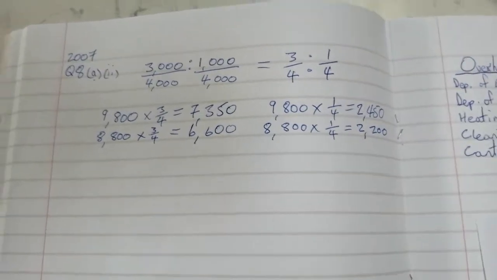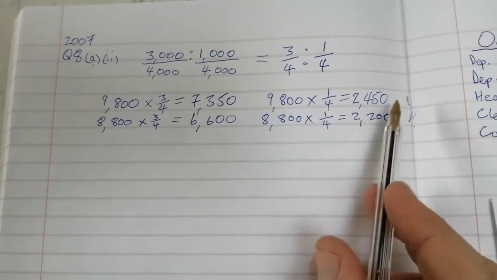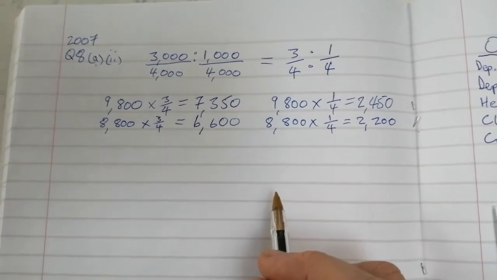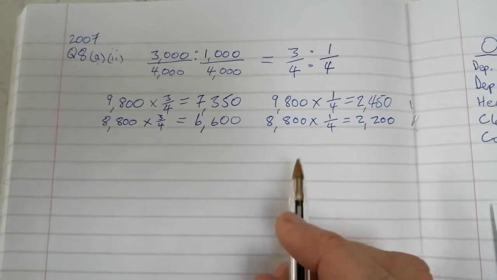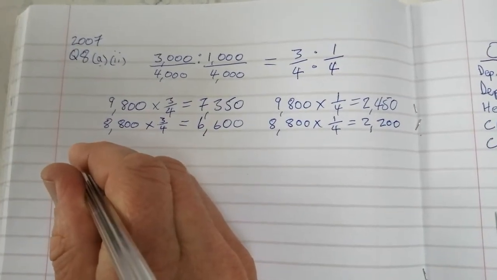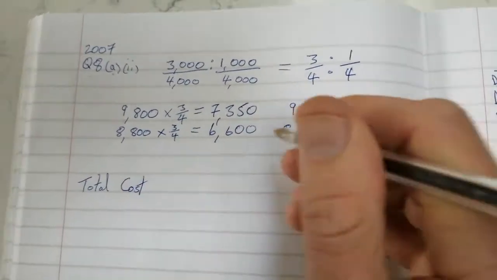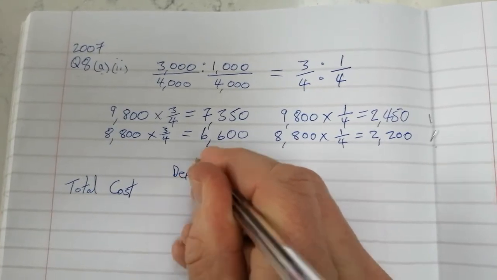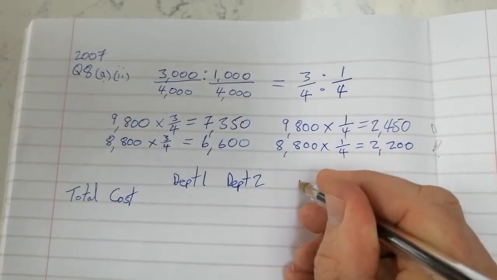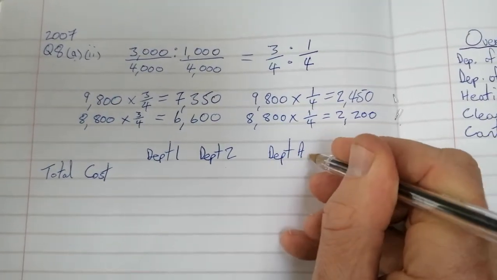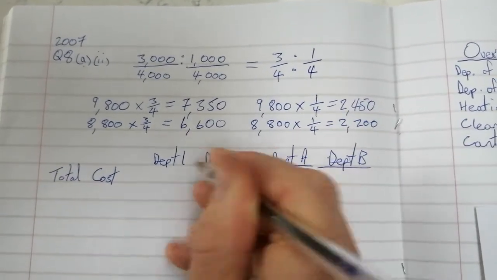Those are the actual figures. How we tend to write it out, and again, you're really just getting the marks for the figures, so if you write it in a slightly different way, it really doesn't matter, as long as it illustrates exactly what you've done and where the figures are going. So here's one layout, or one method you could use. I have total cost here, and then Department 1, Department 2, Department A and Department B, excuse the writing.